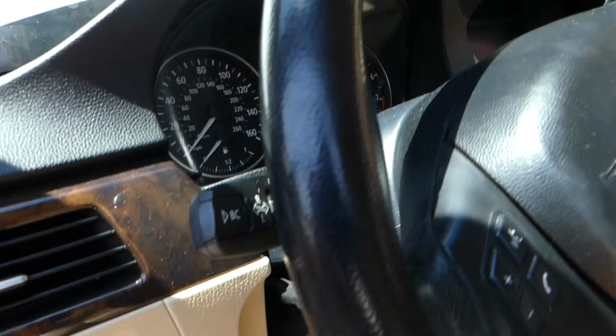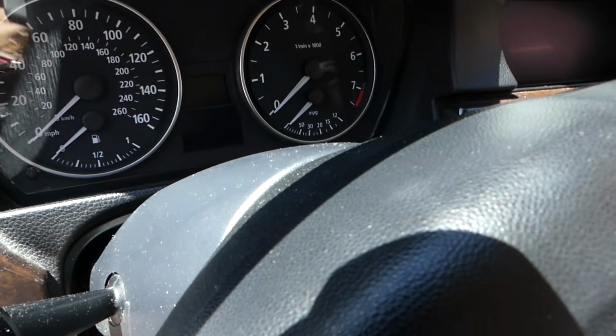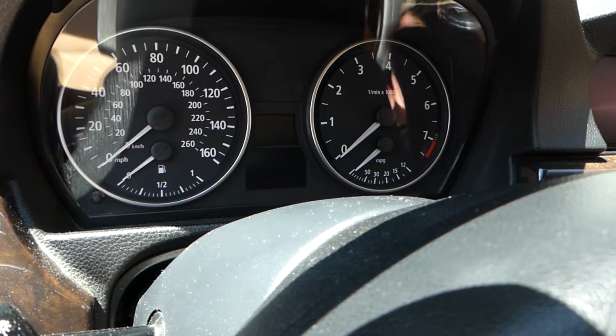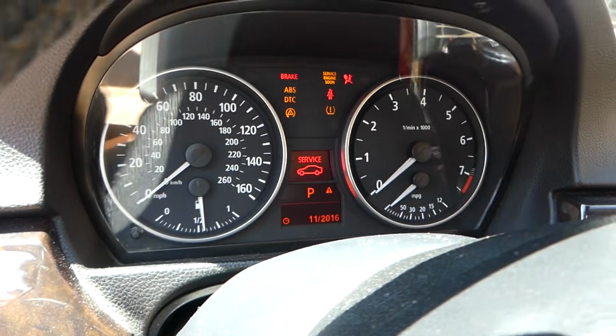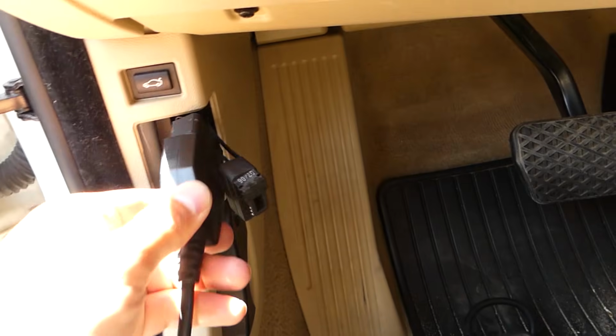So, what I'm going to do, I'll go ahead and turn the ignition on. You have to have the ignition on. Do not start the car. I'll plug the scanner in.